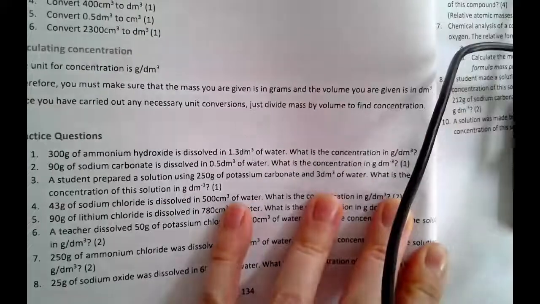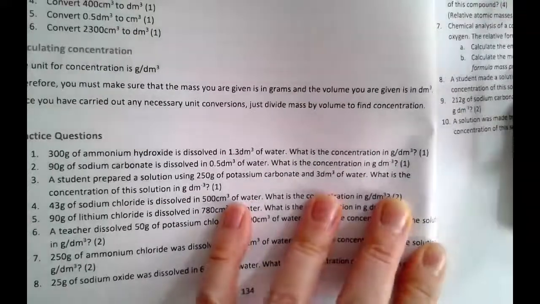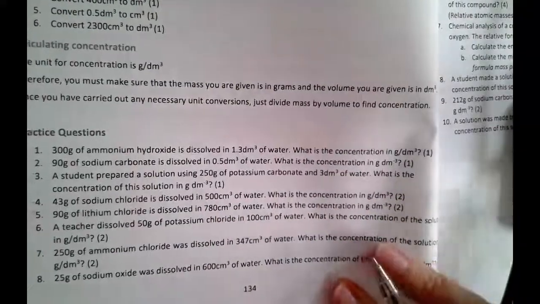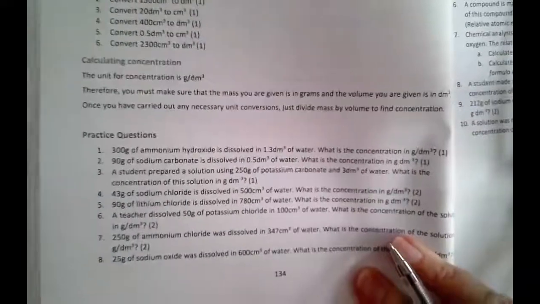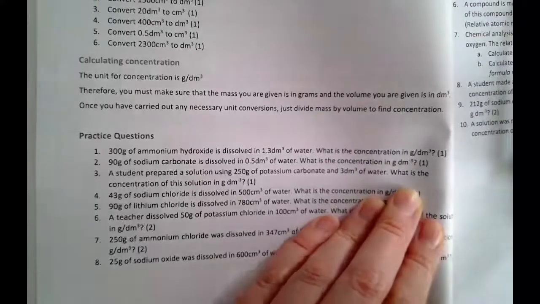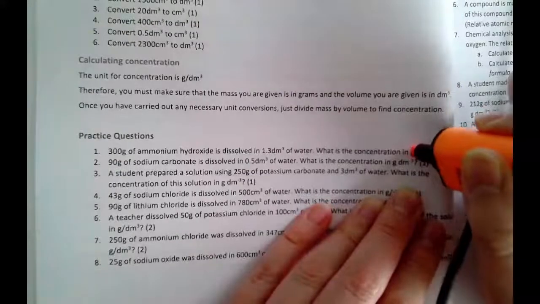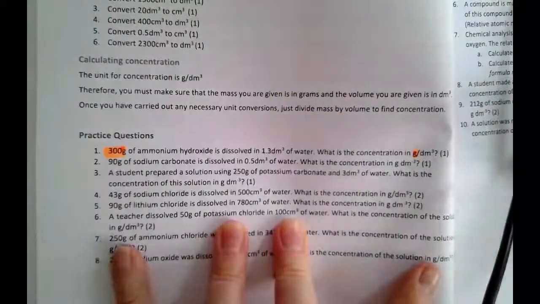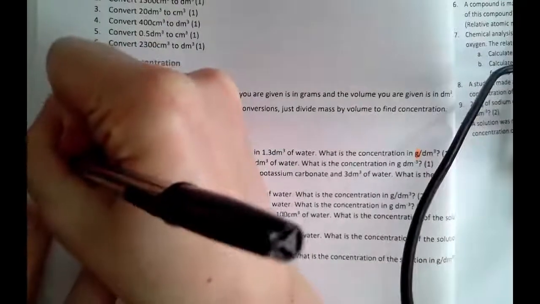The first one: 300 grams of ammonium hydroxide is dissolved in 1.3 decimetres cubed of water. What is the concentration in grams per decimetres cubed? Okay, so again, you're given that formula, grams per decimetres cubed. So I need to go and find whatever is in grams. So I can see here that I've got 300 grams, and it's going to be 300 grams.